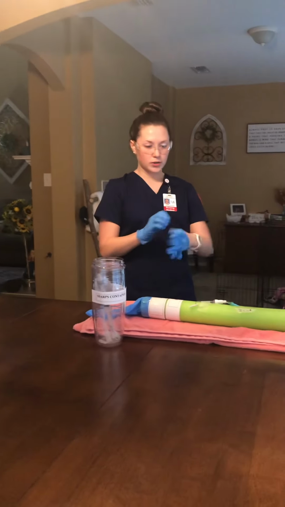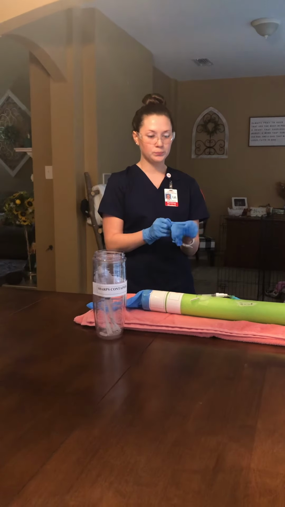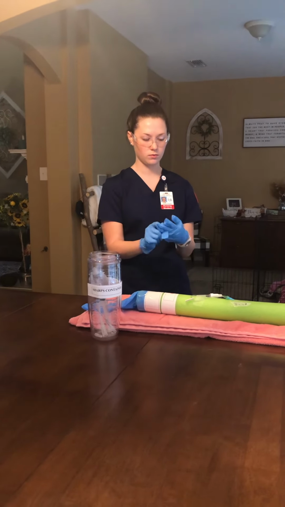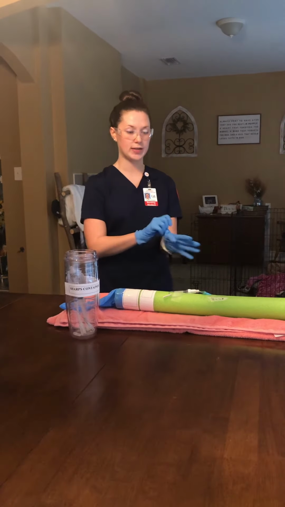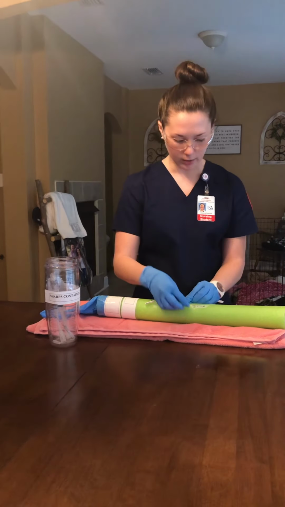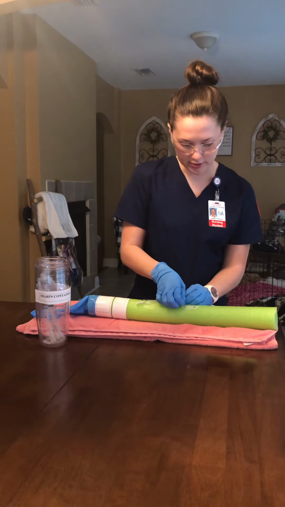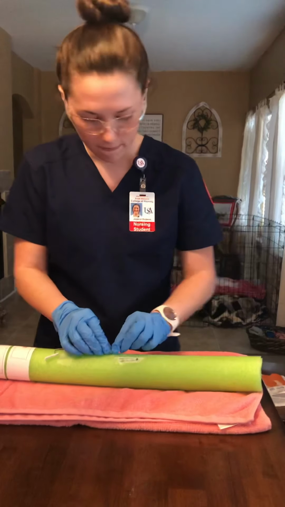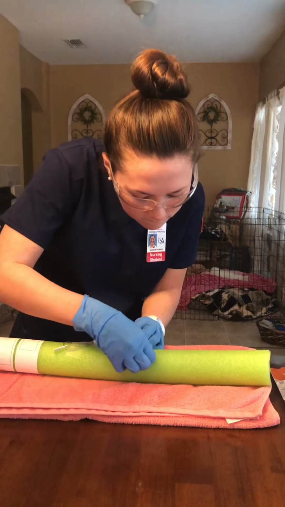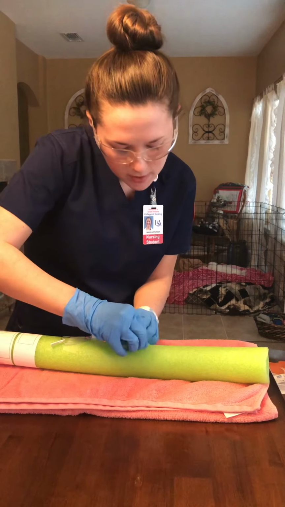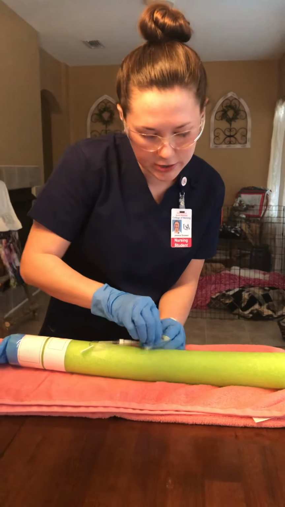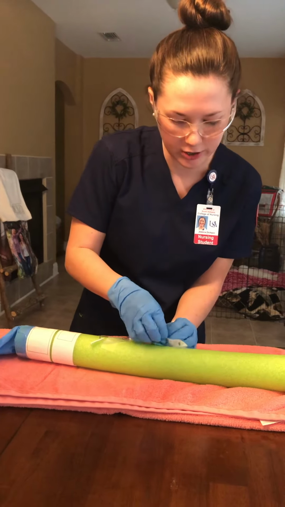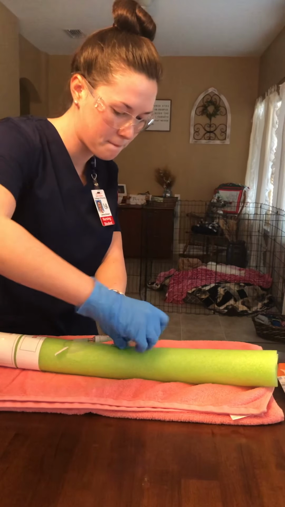So now what I would want to do is make sure that I stabilize the catheter. Now I'm going to remove the dressing. I'm going to do this towards the center of the injection site. If I can get it up. There we go. So I'm going to be pulling towards the center of the injection site while I'm removing.